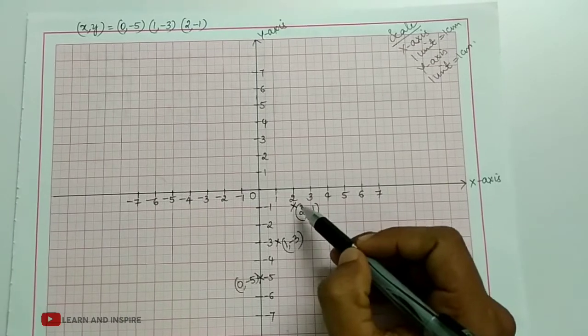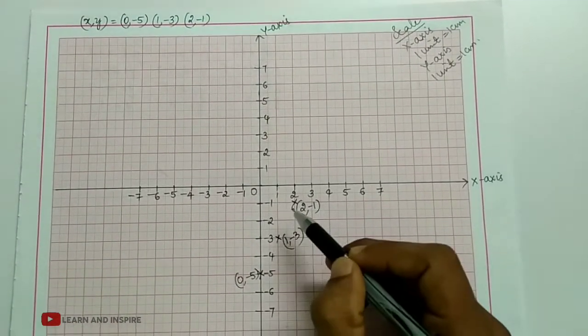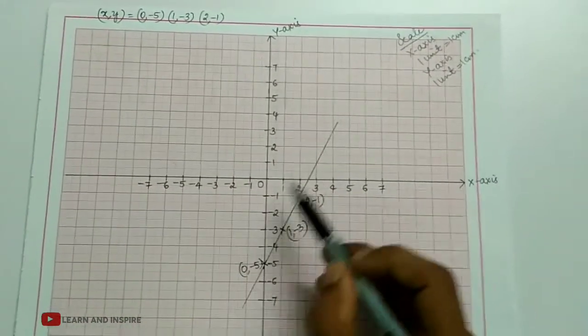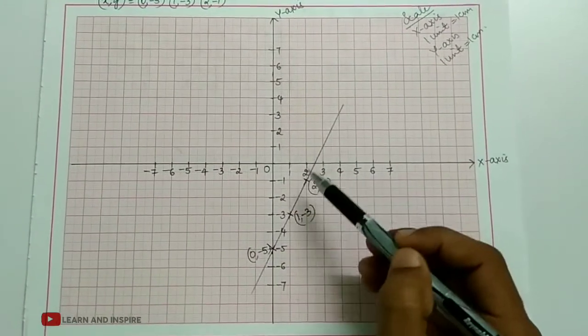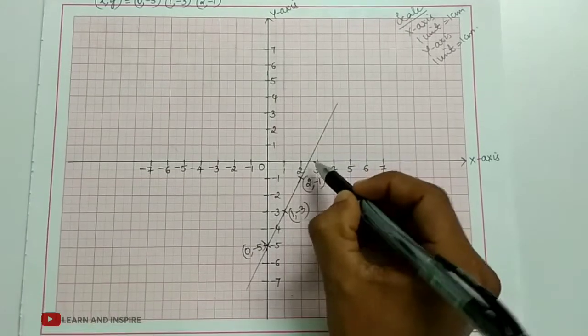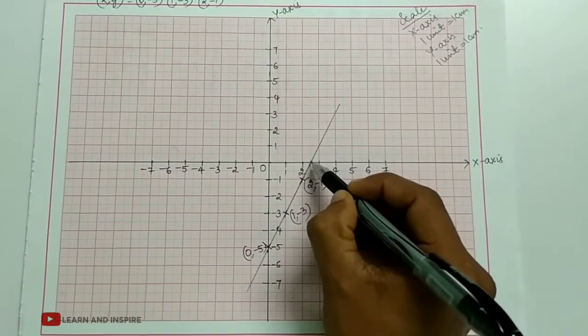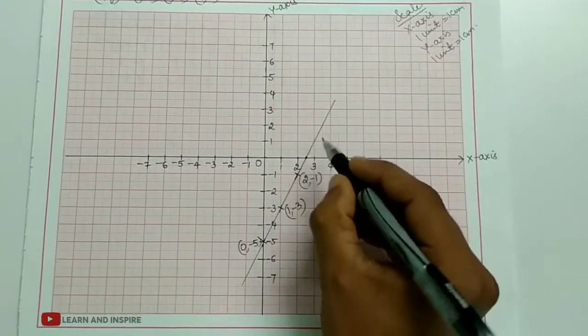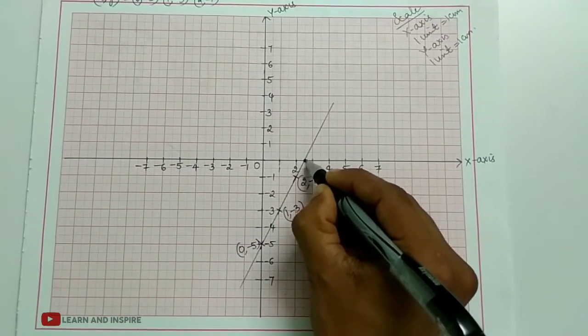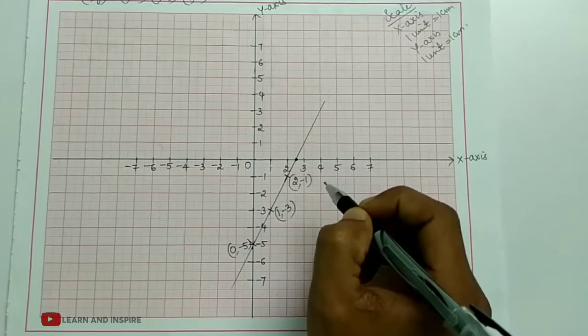Now I have joined all these points. If we join all these points, we get a straight line which intersects the x-axis. This line is intersecting at a point on the x-axis, and exactly this one point represents the 0 of the polynomial.